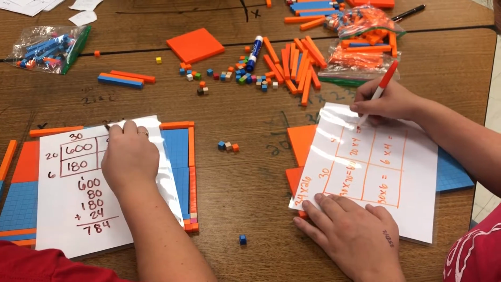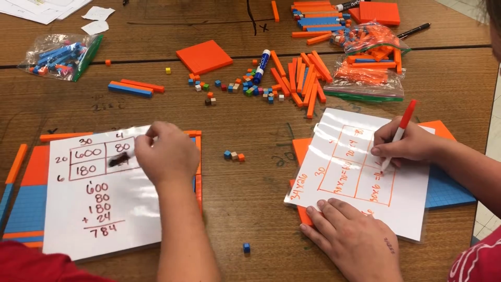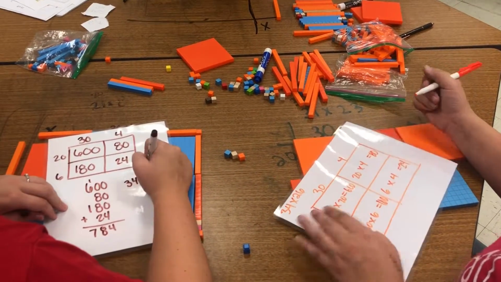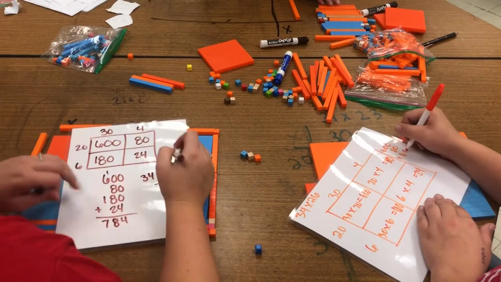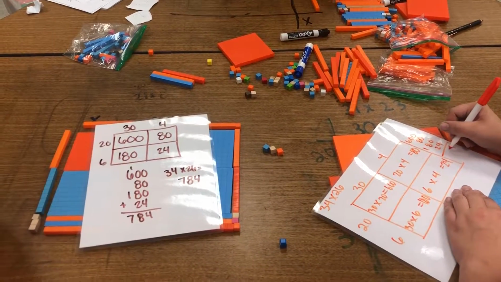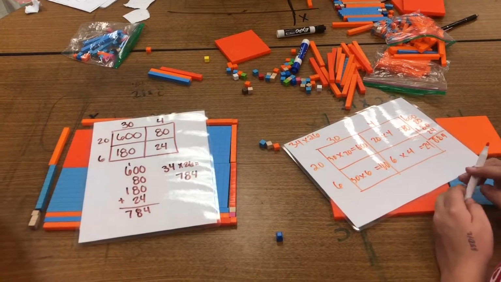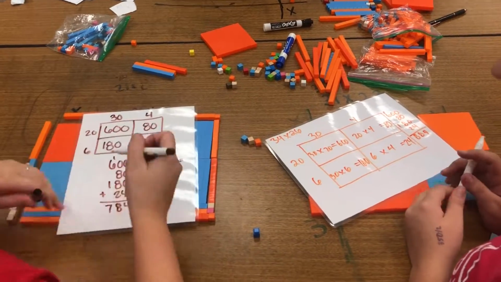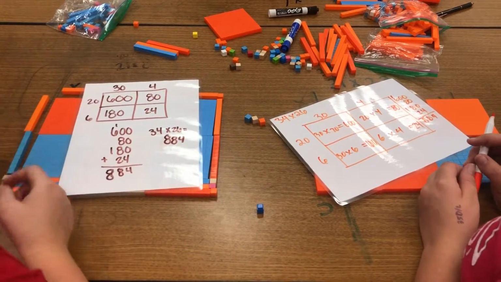We'll break it apart to decompose. We decompose the numbers, that way they can get the first one first and add them all together at the end, kind of like what we did on this part here. 80 plus 180. It gives them smaller numbers to work with. We're at 884. Good job. Try to check your work with one another.